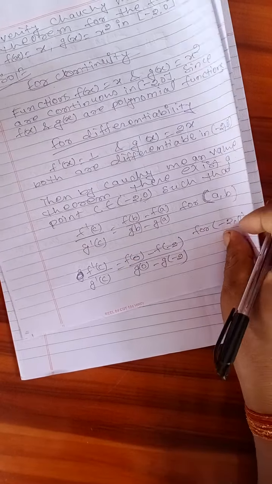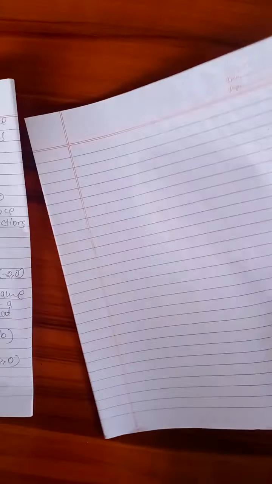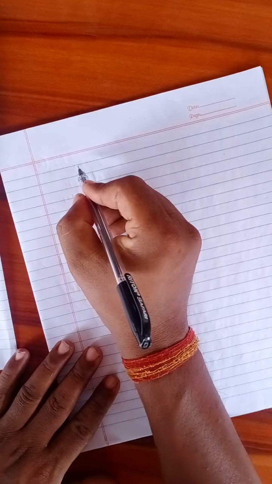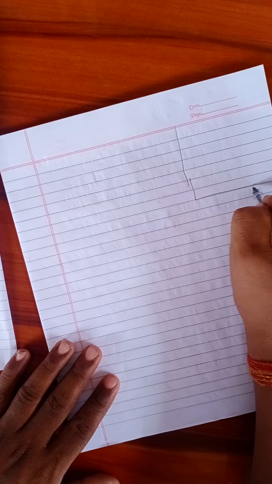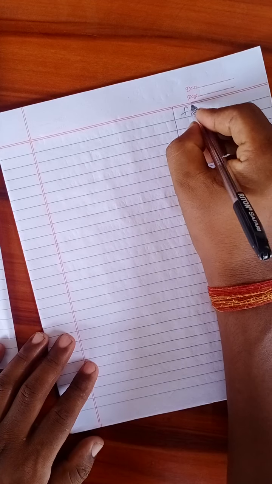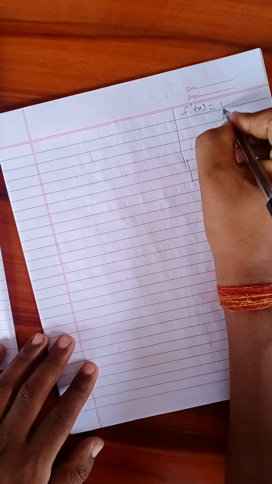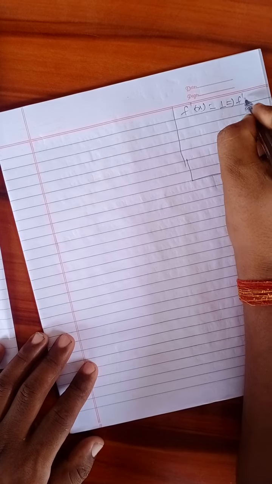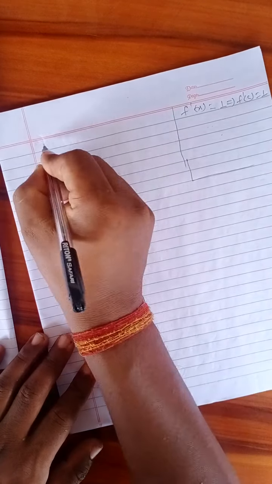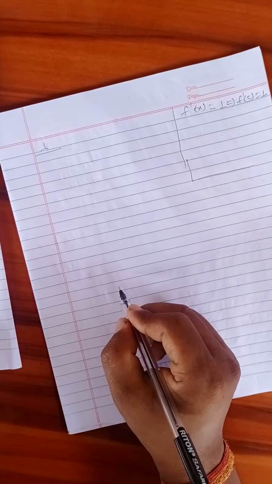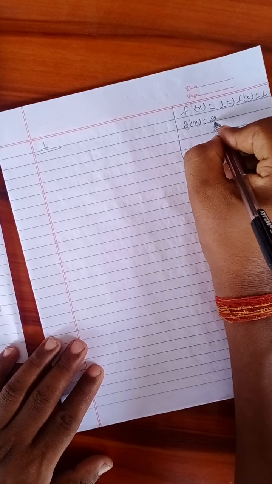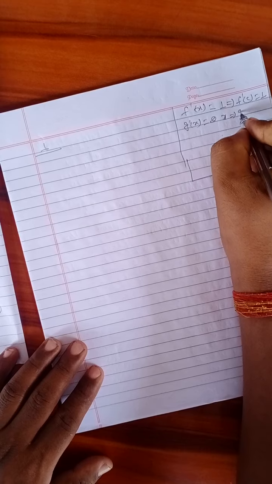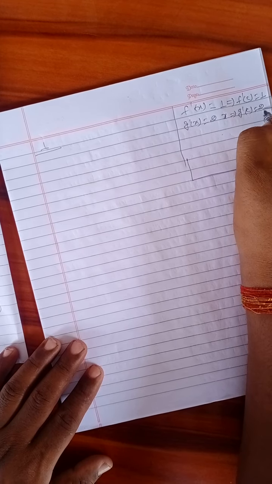For this, f'(x) is 1, so f'(c) is 1. And g'(x) is 2x, so g'(c) is 2c.